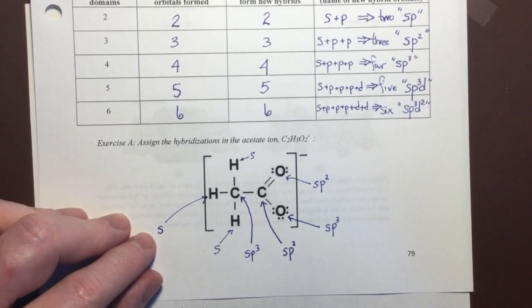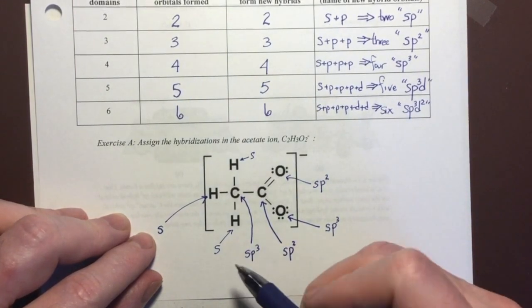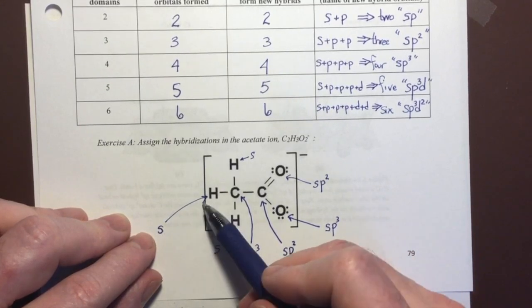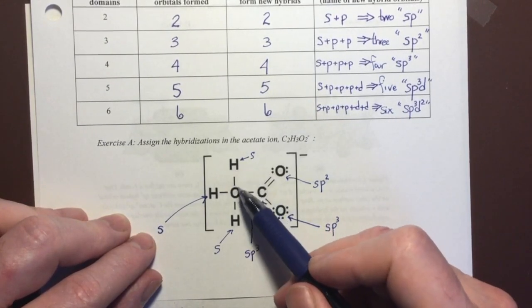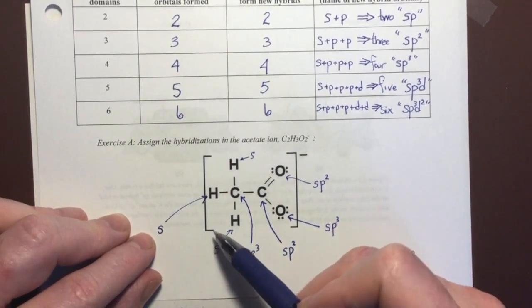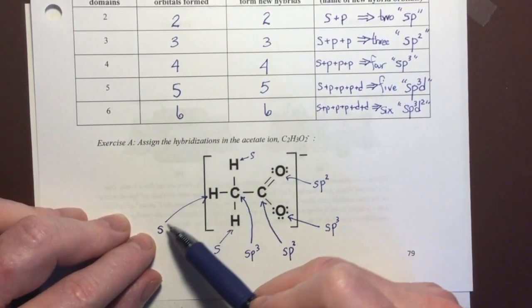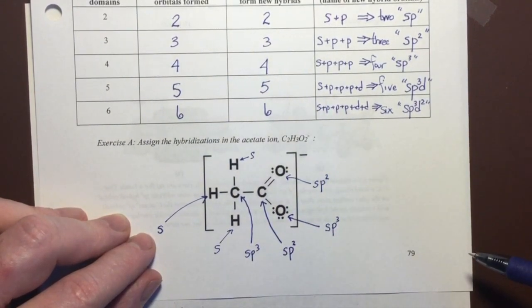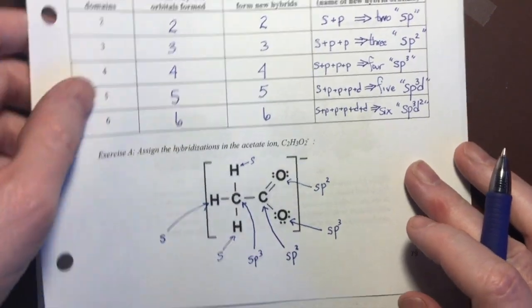So here I have assigned the hybridizations in the acetate ion. Again, hydrogen is not technically a hybridization. It simply uses its s orbital to overlap to form its bond. But I went ahead and included that to show that hydrogen is using just an s orbital. Okay, we're going to move on.